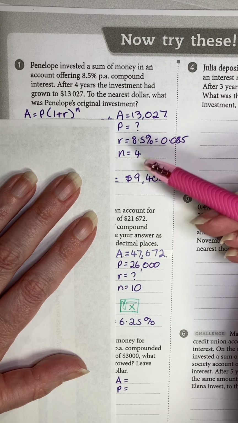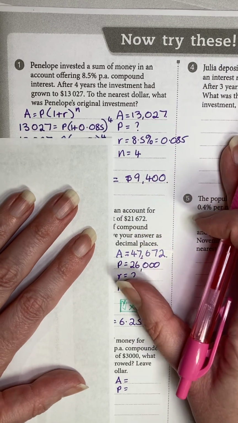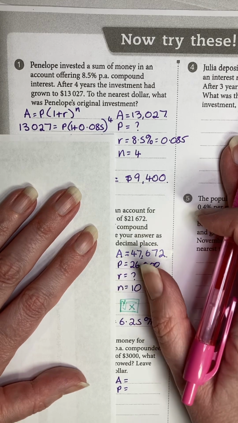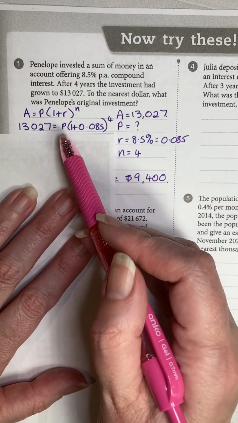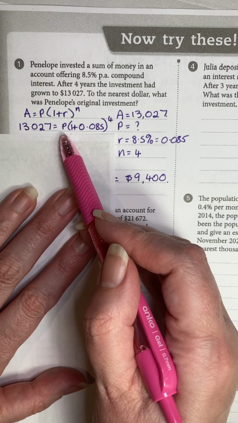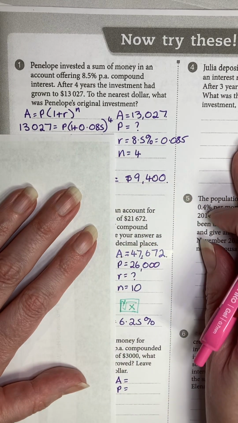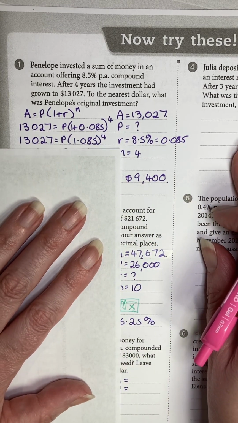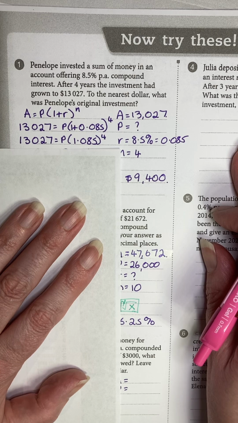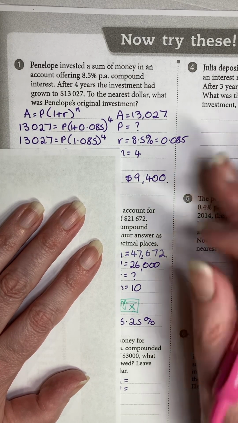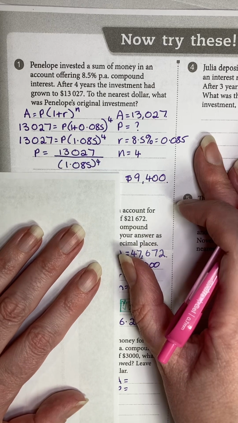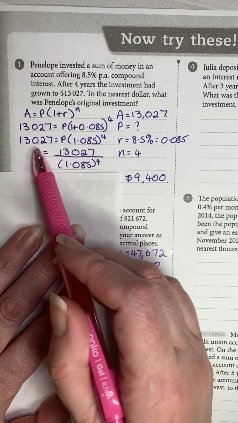So I put all of those values into the equation, and then I'm going to rearrange it to work out what P is. So first step is I added my 1 and my decimal for the interest rate. I then have put those onto the other side.